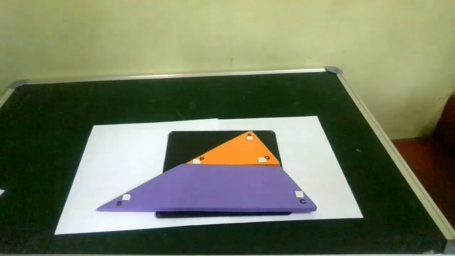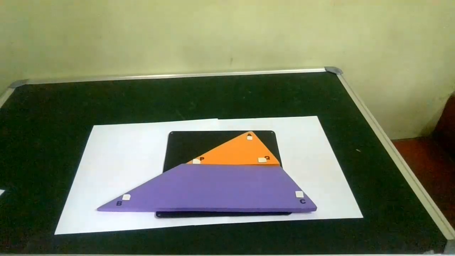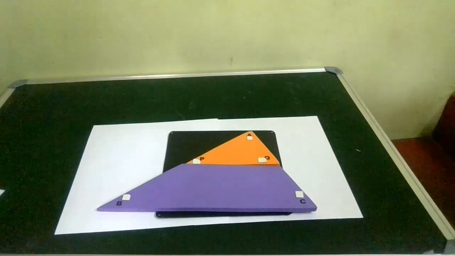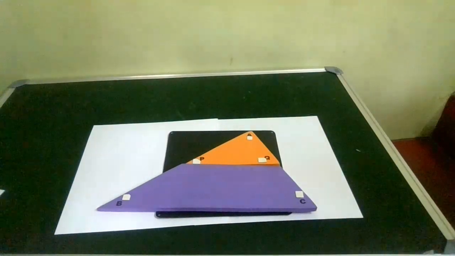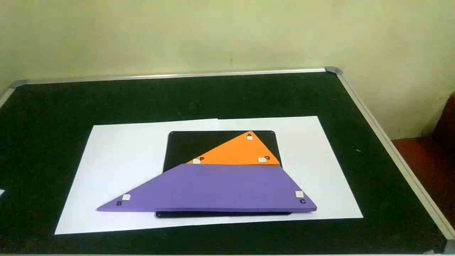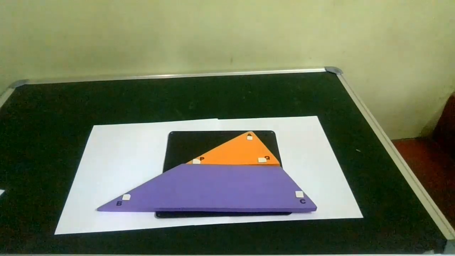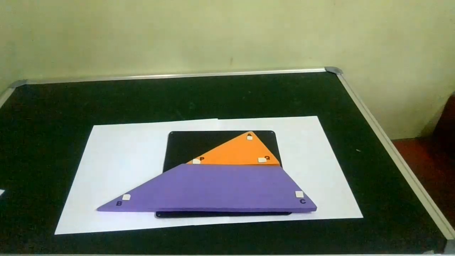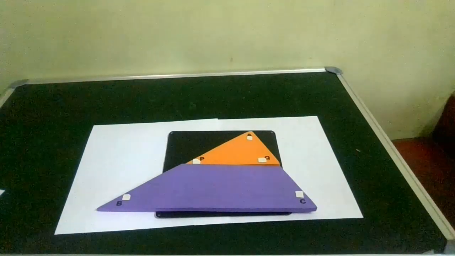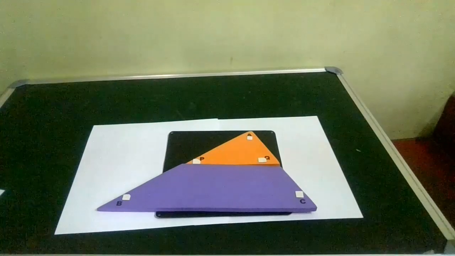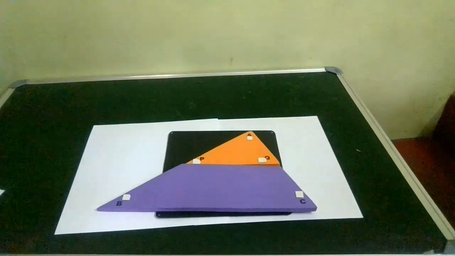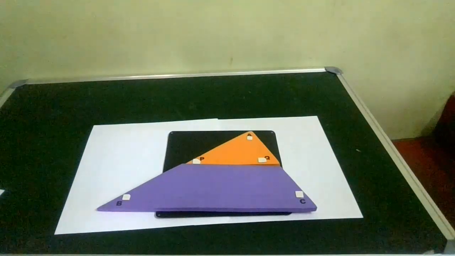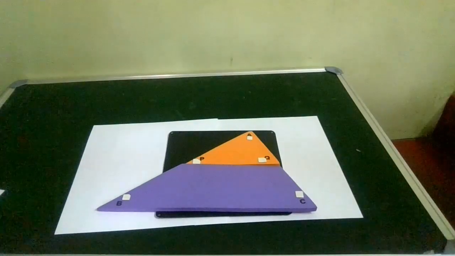Hello. So in this video, let us discuss the midpoint theorem, which is in class 9 or 10. This activity gives us an easy way of understanding the midpoint theorem. The theorem states that the line segment joining the midpoints of any two sides of a triangle is parallel to the third side and equal to half the length of the third side. Now, what does that mean? We will understand it using materials.